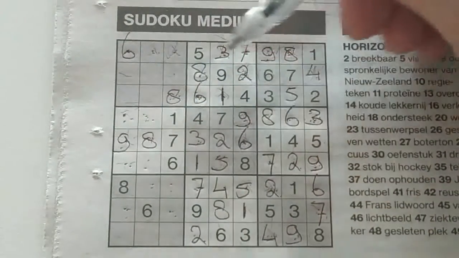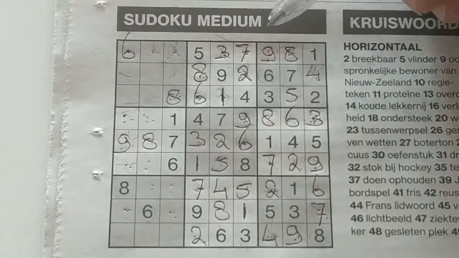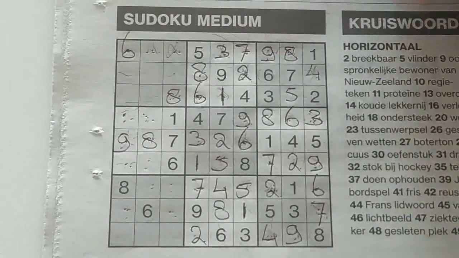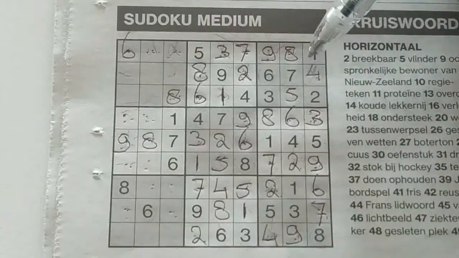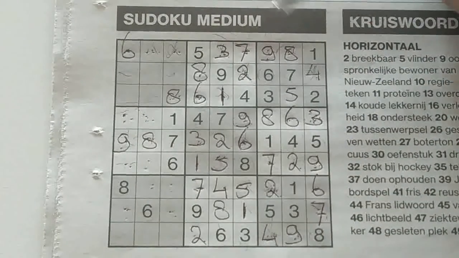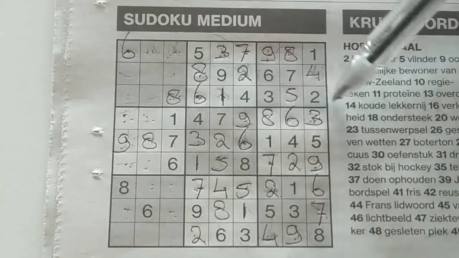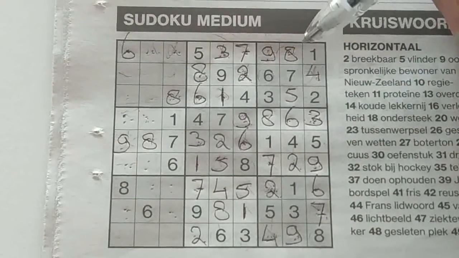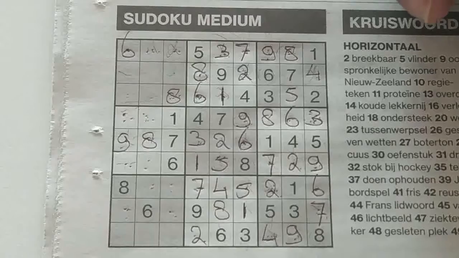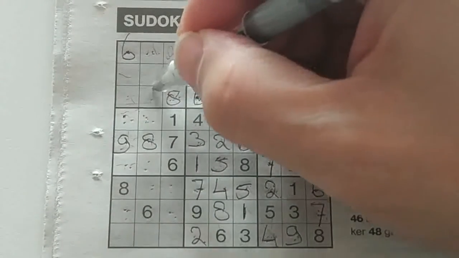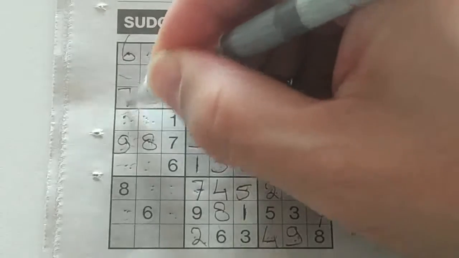2 missing numbers in the 1st row for the numbers 4 and 2. A lot of pairs, 4 and 2. Anyway, I cannot fill this yet. I need to wait. These 2 numbers for the 3rd row are for the numbers 9 and 7. Now we have a 9 there, so no 9 here. 9 should be there, and the 7 goes there.